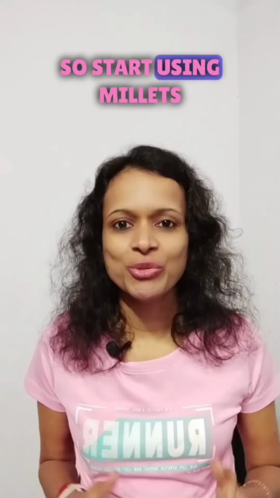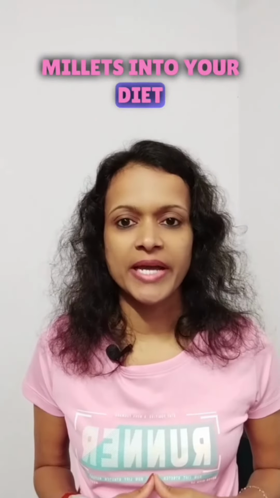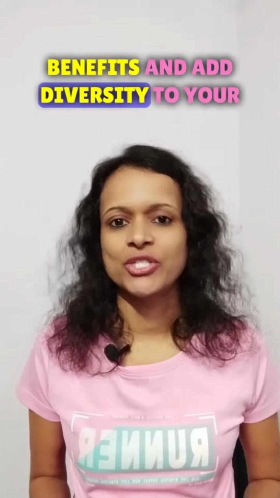So start using millets. By incorporating a variety of millets into your diet, you can enjoy their nutritional benefits and add diversity to your meals.